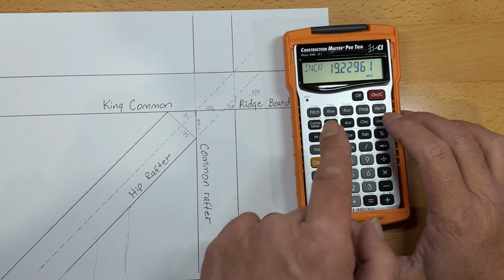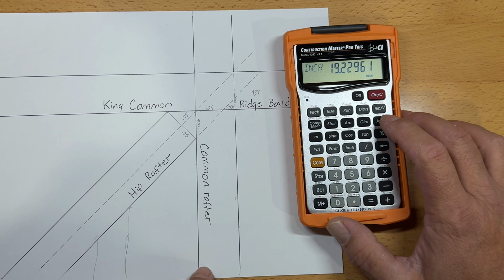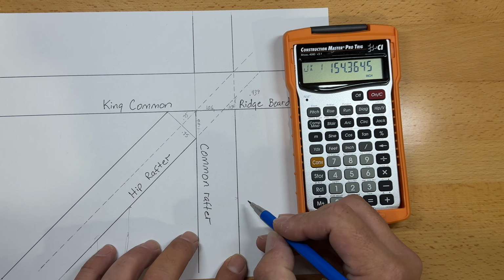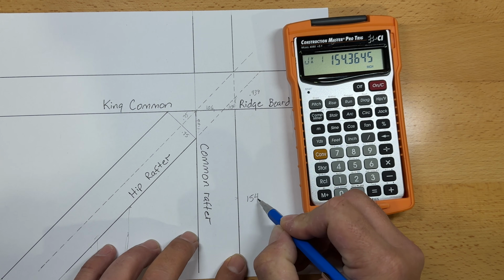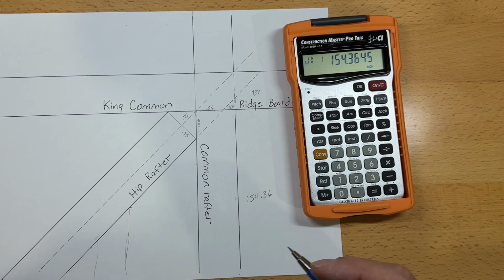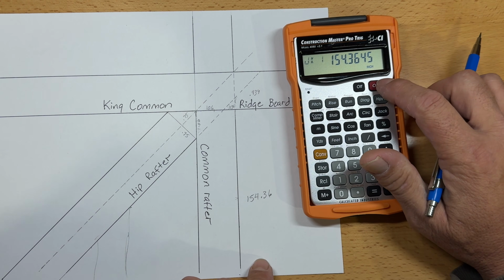and now our measurement is going to change, and now it's going to put it in decimal form, which I actually like better. The first jack rafter will be 154.36, and then from there on, all of your successive jack rafters will be in the right position.